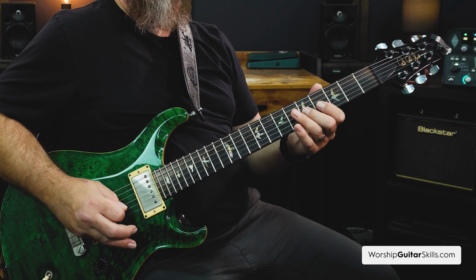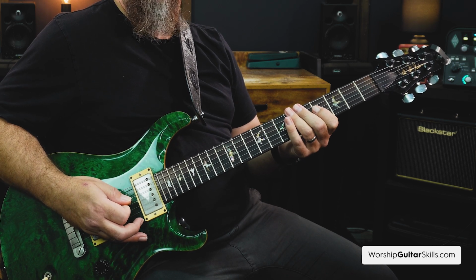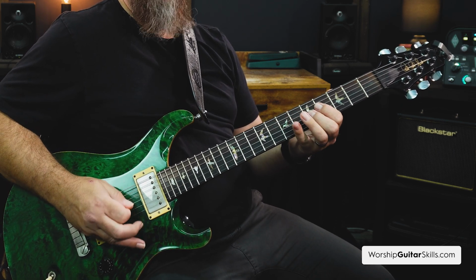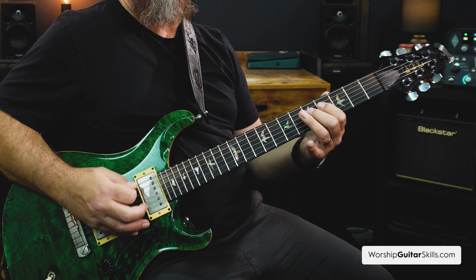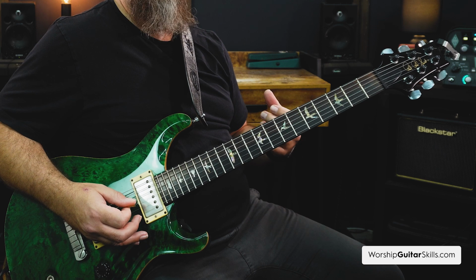So down, up, down, up, down. That's how I'm playing the notes with my pick. 1-e-and-a 2-e-and-a 3-e-and-a 4. And it's a nice contrast with the fat power chords that I've just played.